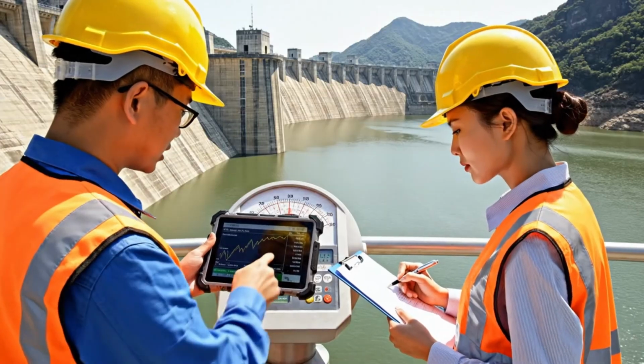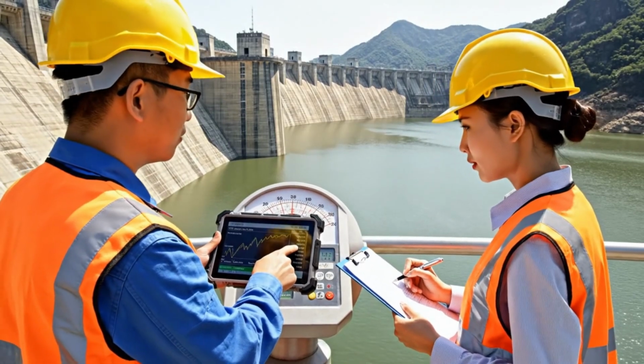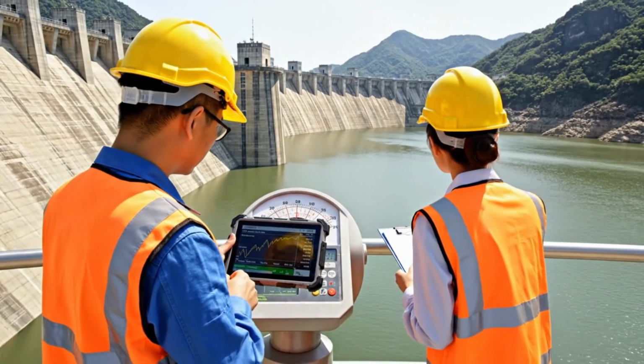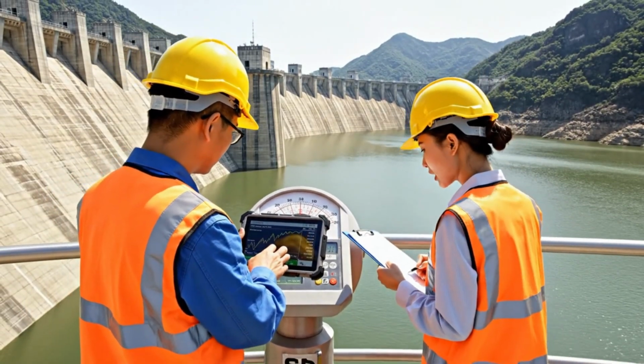The turbidity levels are still rising with the water flow. Yes, and the oxygen saturation is dropping in sector 4.